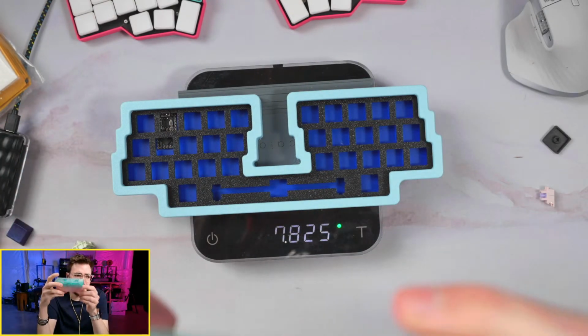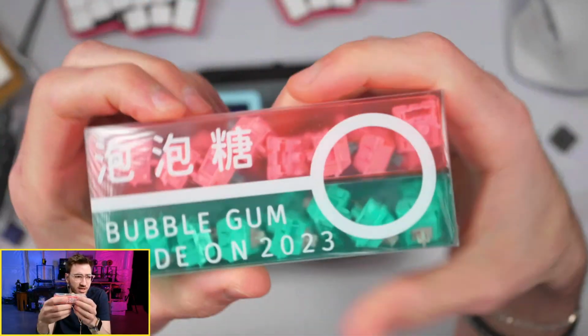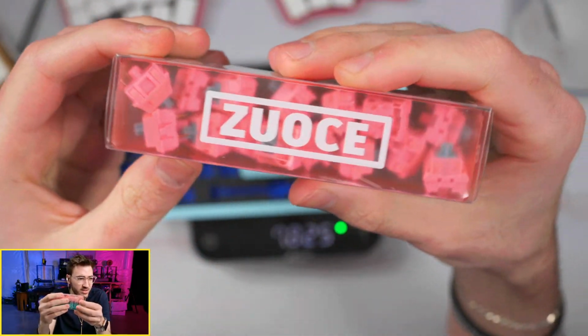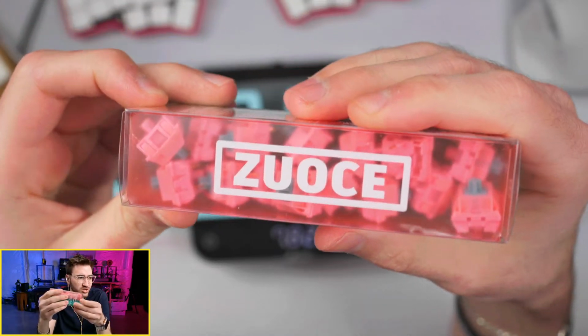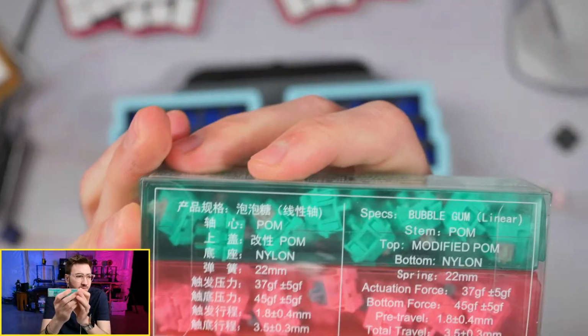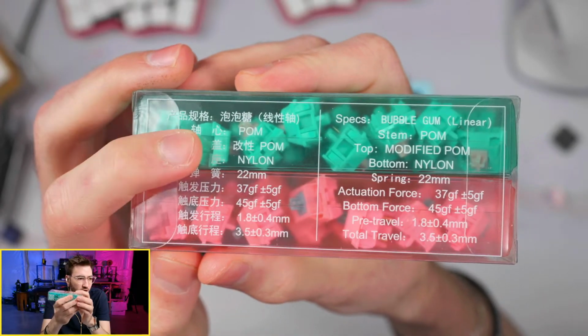But the switches for this I'm going to be using are these. I found these on AliExpress. These are the bubblegum made on 2023. Zuchi? I don't know how you say it. There's the specs on them. They're POM nylon housing. I think it's nylon housing.